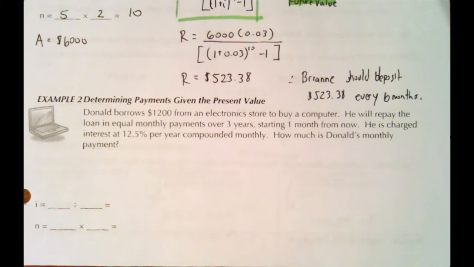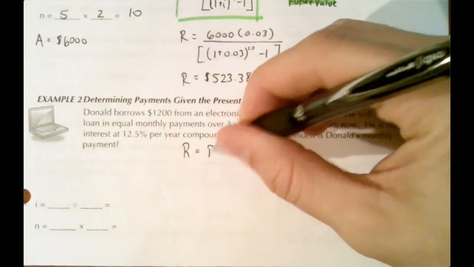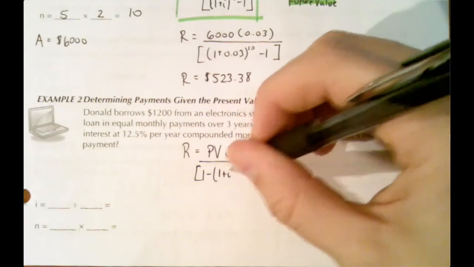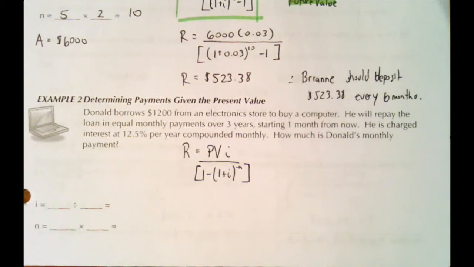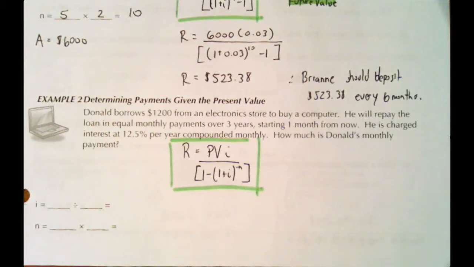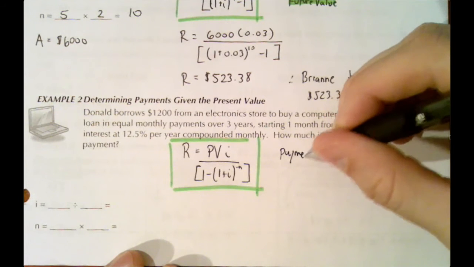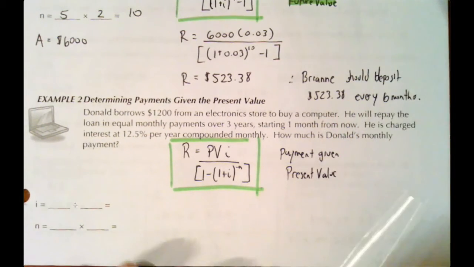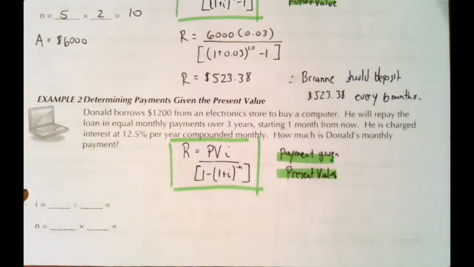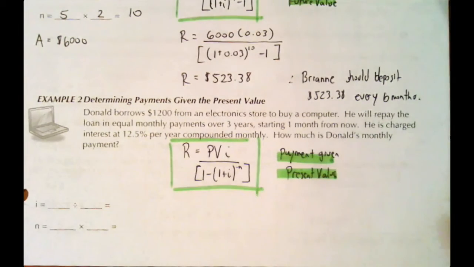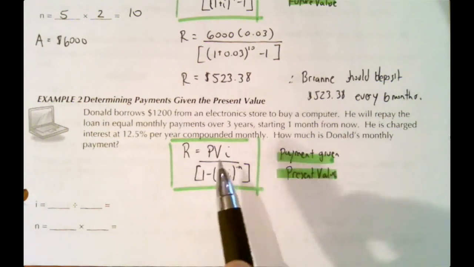So to do that, we need a new equation. We need the payment given present value, which is R equals PV times I over square bracket 1 minus round 1 plus I negative n exponent square bracket. This equation is our payment given present value. When figuring out which equation to use, always think about where's the money. Donald borrows $1,200. He's borrowing it now, and then he's going to pay back. Borrowing it now in the present, this is a present value question.